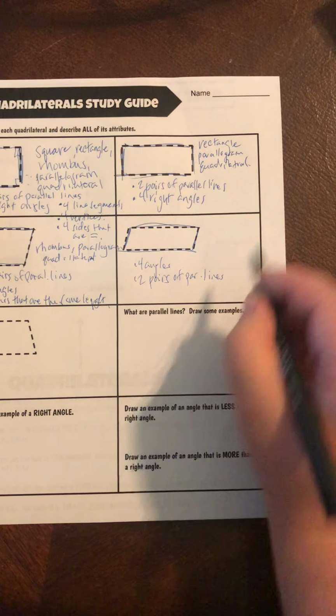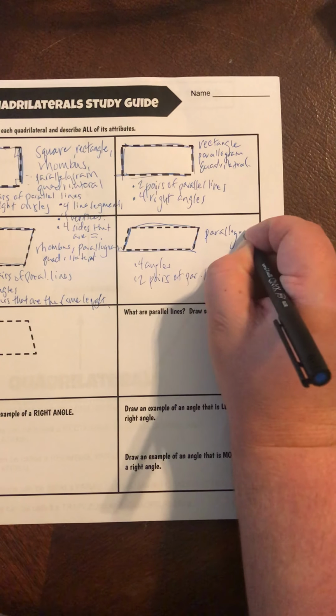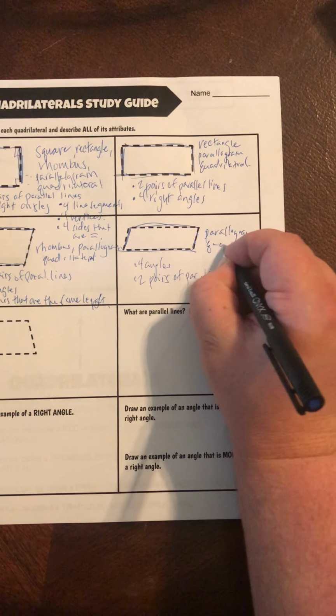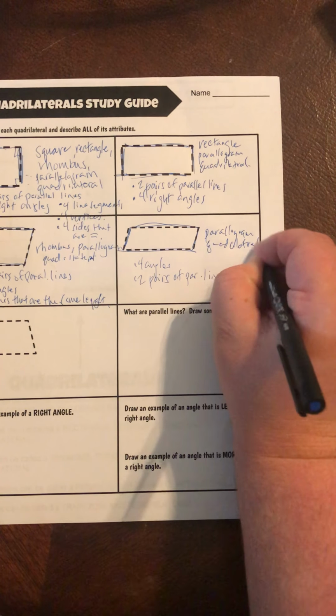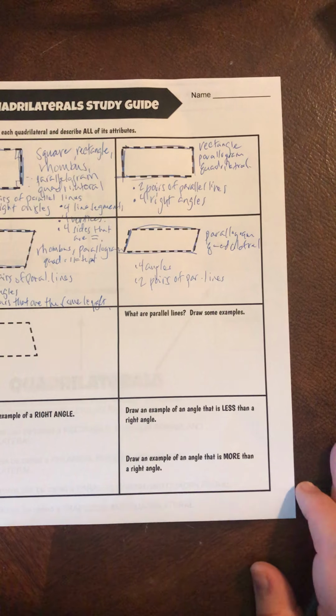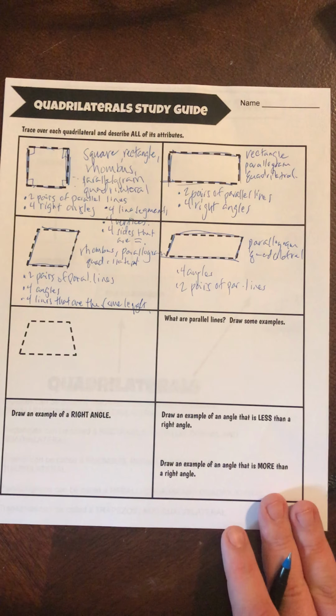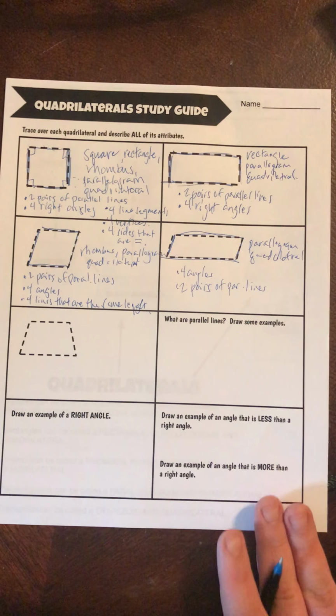Okay? I can call this a parallelogram, and I can call it a quadrilateral. I cannot call it a square, I cannot call it a rhombus, and I cannot call it a rectangle. Okay? And I know this seems confusing right now, but I will get to the back side of this to show you a cheat sheet.